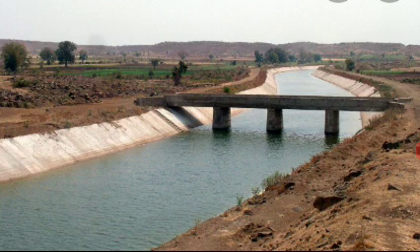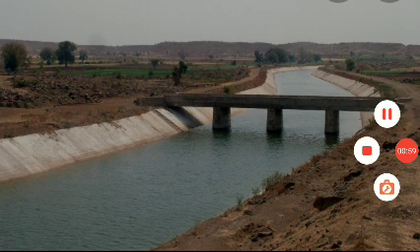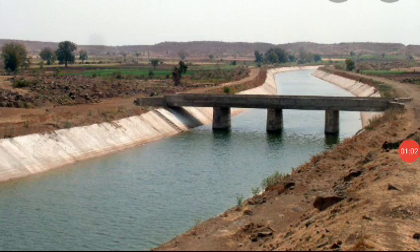A canal is an artificial channel constructed to carry water from a river or from a tank or reservoir for various purposes such as irrigation, power generation, navigation, etc. The terms canal and channel are, however, synonymous and hence they mean one and the same. In general, the canals have trapezoidal cross section.